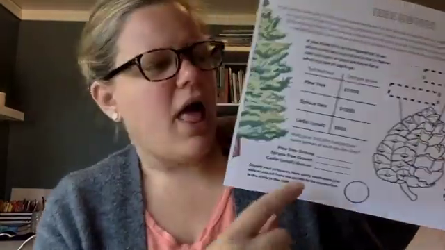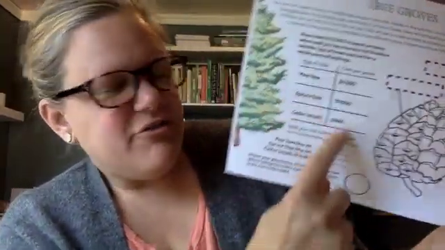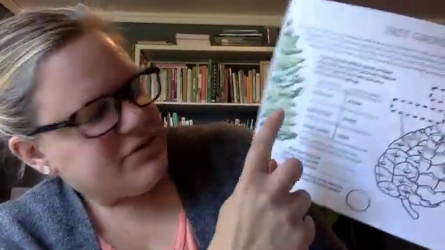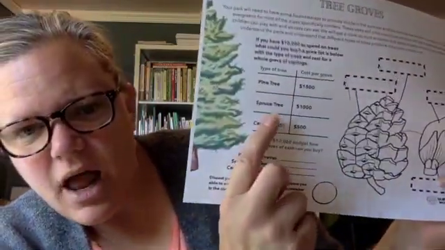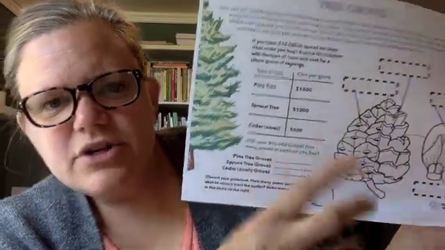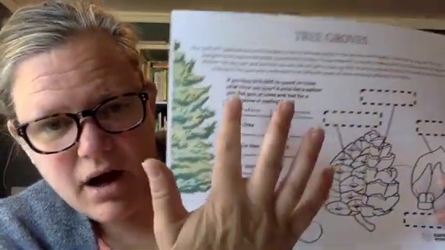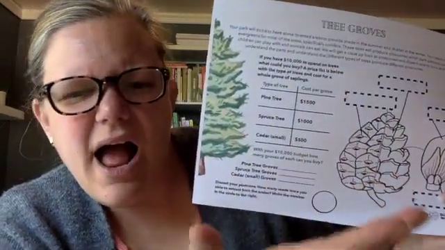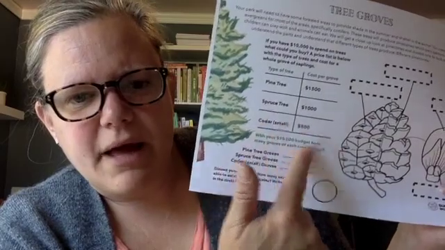So we're going to get this out, and then we're going to do some math. Yay! We're going to figure out the different types of trees, right? Maybe you use pine trees, maybe a spruce, maybe a cedar. They have different costs. And so you're going to figure out you have $10,000 to spend on your tree grove in your park. You're going to figure out how many different types of trees you can get, and do that math here.